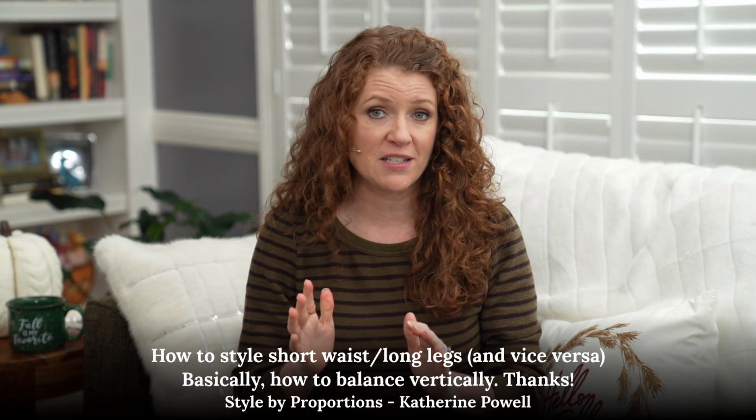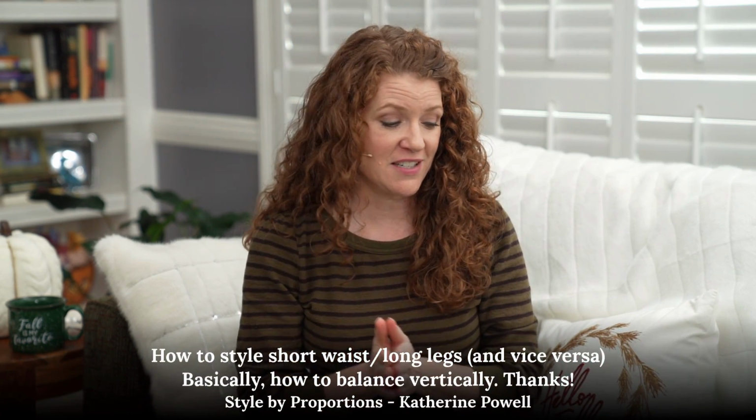So let's talk about the first one, how to style short waist, long legs, and vice versa. Basically, how to balance vertically. Thank you for this, Katherine, because I think this has also spurred a new video because I do think that this needs a little bit more detail. Styling body proportions vertically is really easy, but there are a lot of different things that you can do for the different proportions. So I will do a lengthier video on that. But right now I'm just going to give you a few suggestions, and I'm going to try to run through these quickly so I don't make this video 20 minutes long.